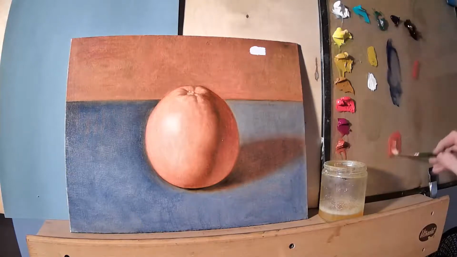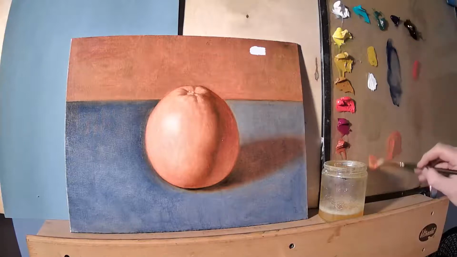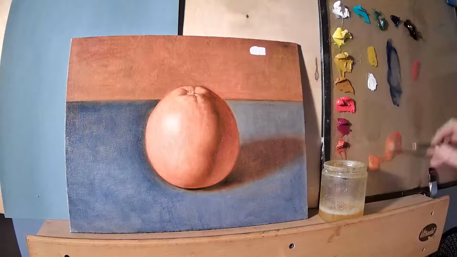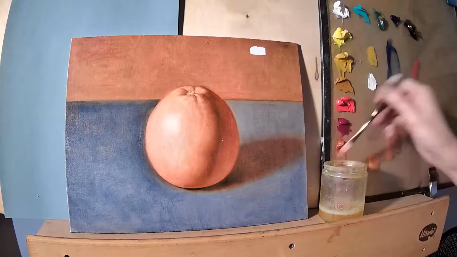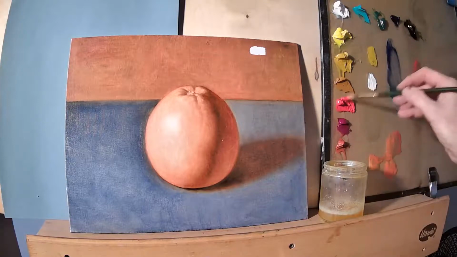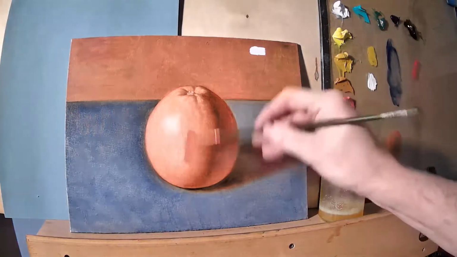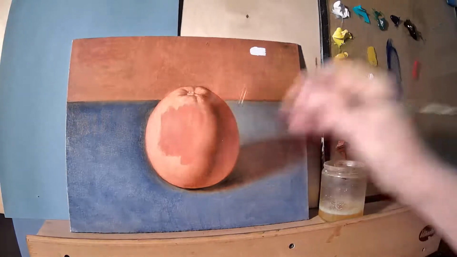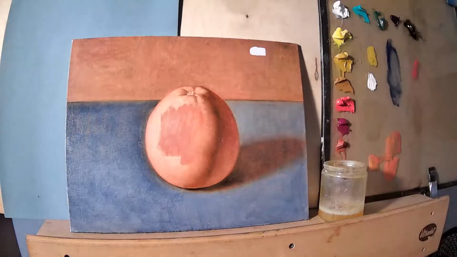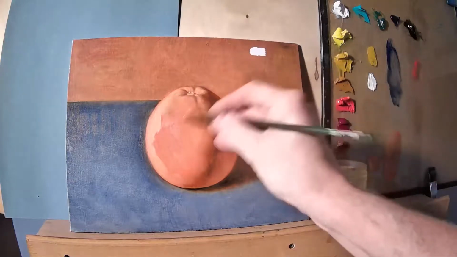So I can mix a very bright orange and I can glaze that very bright orange over the color I have, just to increase the intensity.